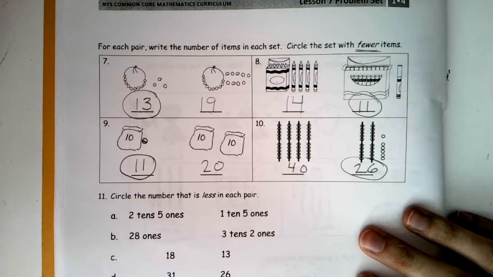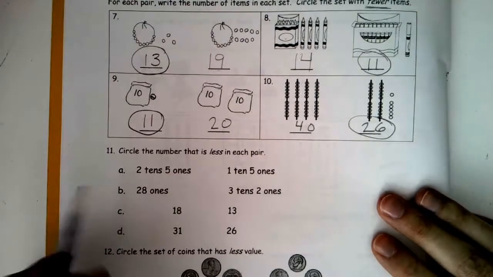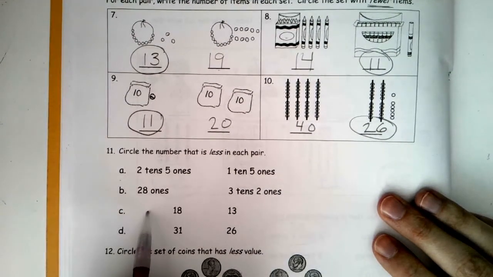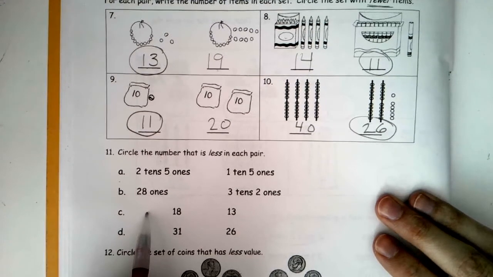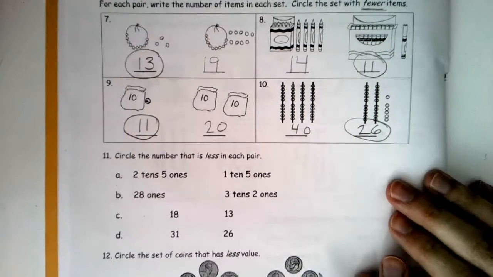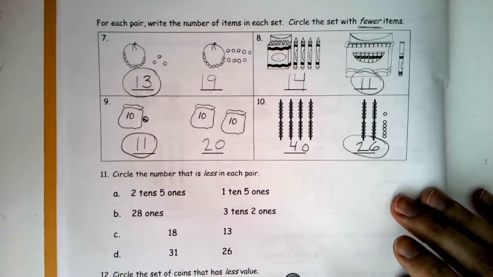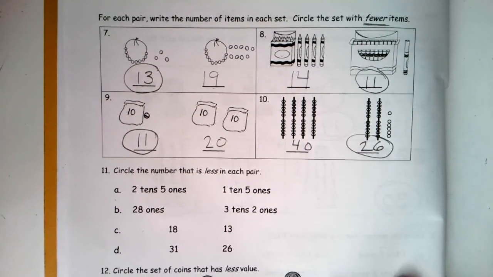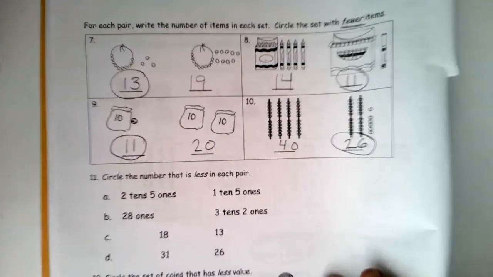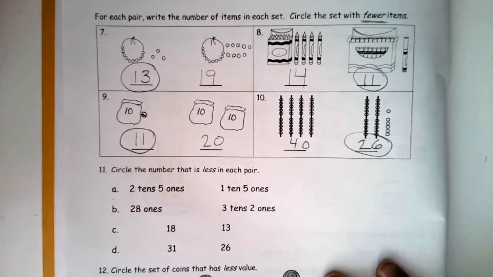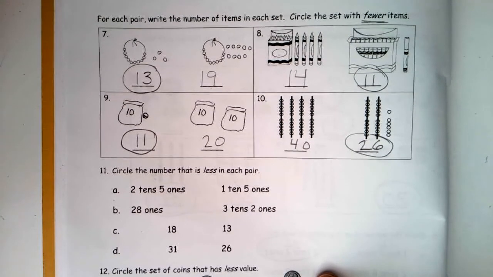Great work. If you'd like to try some more of these ones down here, you're free to do that on your own. Right now we're going to wrap up our video so that you, if you're ready, can go to Seesaw and finish your exit ticket. Do not do the exit ticket in your book today. Do the exit ticket on Seesaw. Thanks for working with me. Remember, greater means more, fewer means less.